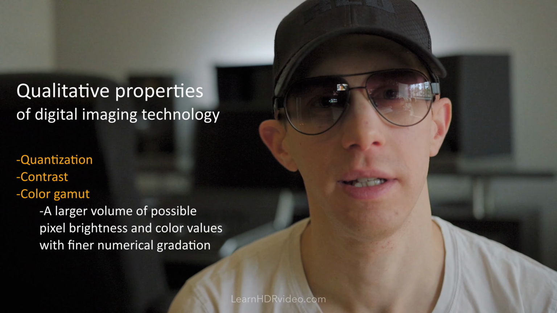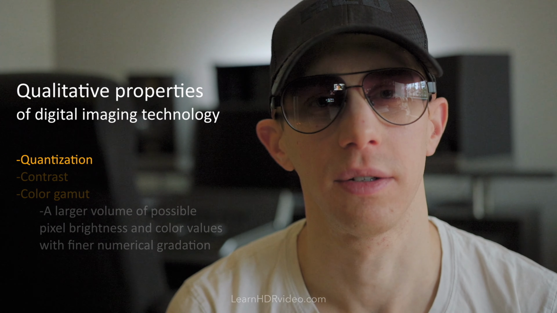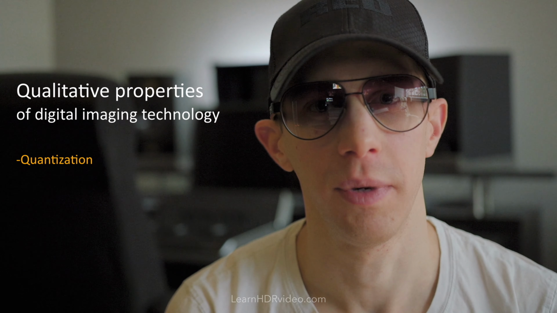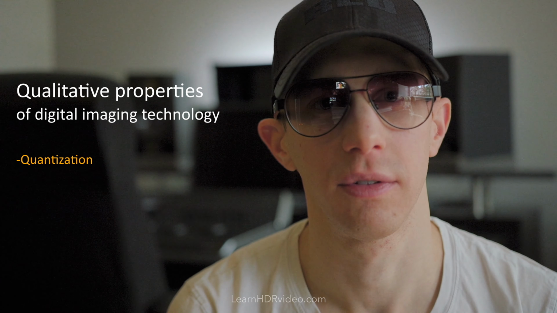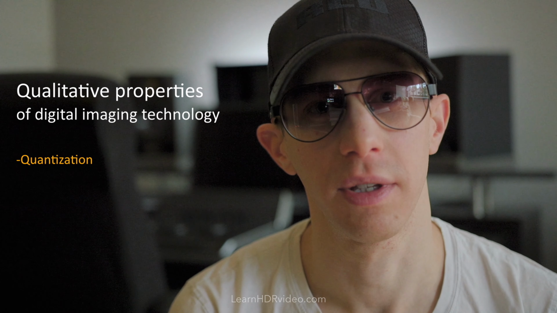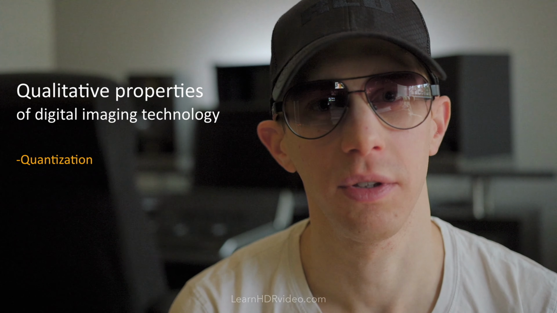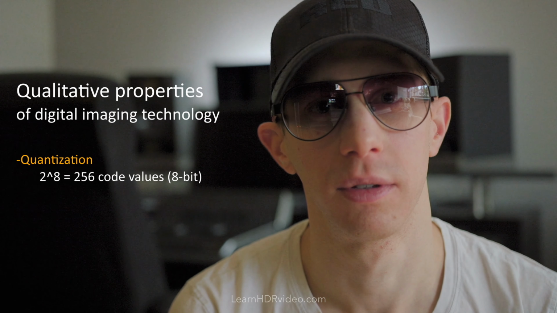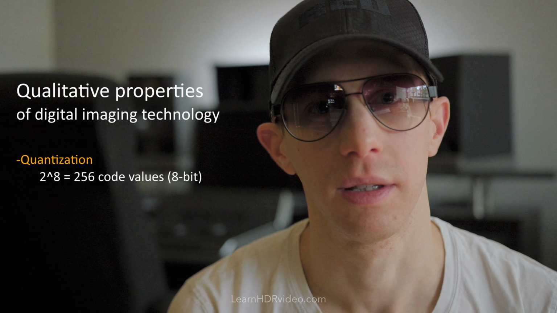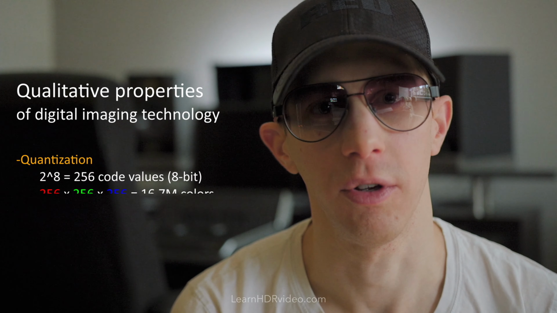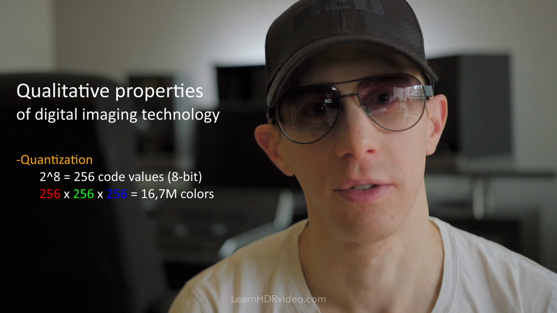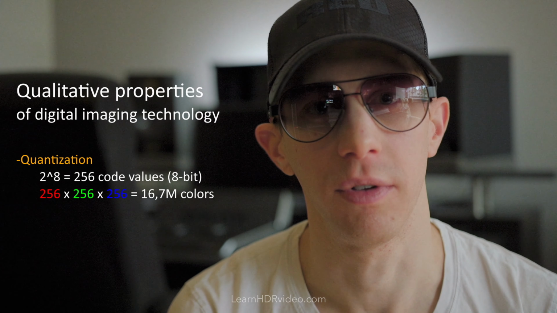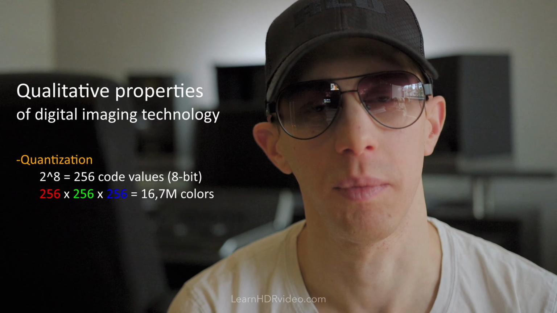The finer numerical gradation part refers to quantization, which is the process of converting an analog signal into numerical values called samples. 8-bit quantization means that the signal is quantized to 2 to the 8th power, or 256 code values. In the world of RGB color, this means 256 code values of red, green, and blue, and together these 3 channels make up the entire color palette of 16.7 million colors in 8-bit.